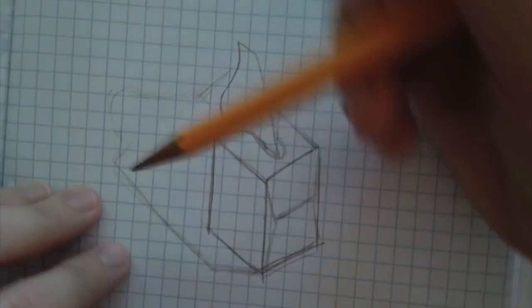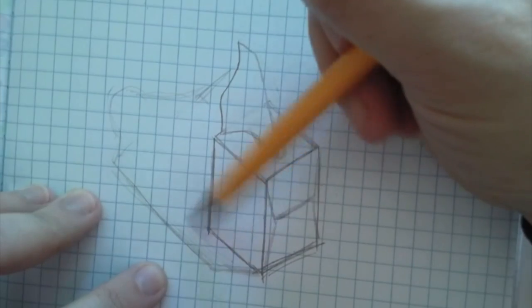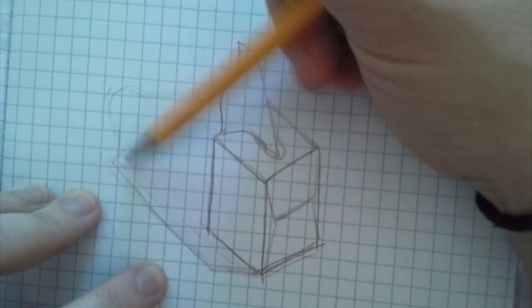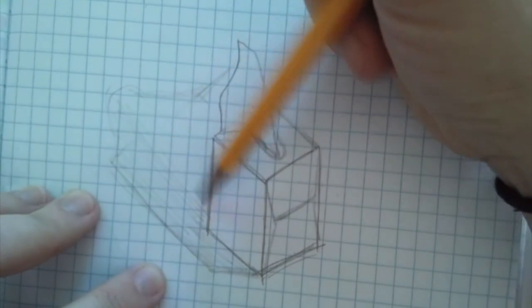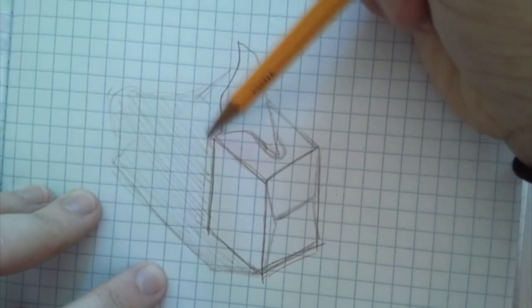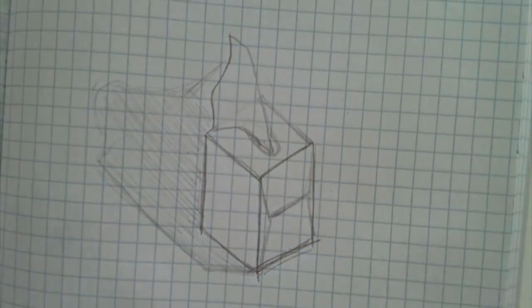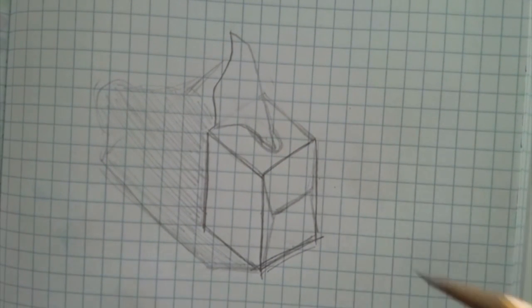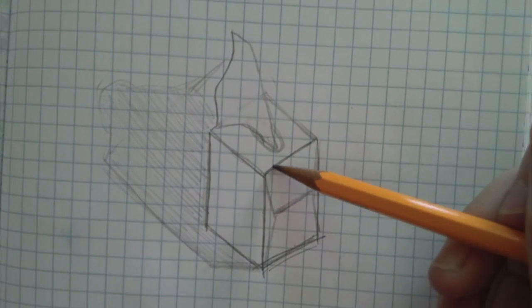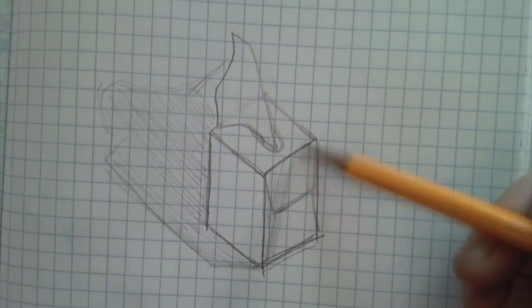All right, now of course, because this is the shadow, I'm just going to go ahead and shade it in, going in one direction. And then I know that on my image it's also shadowed on the box itself.